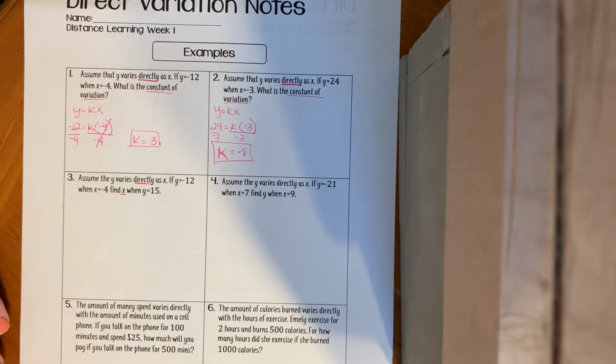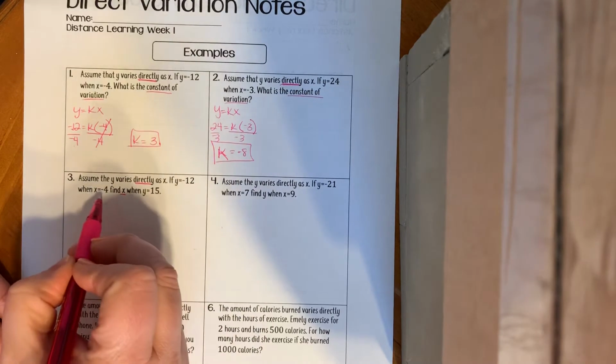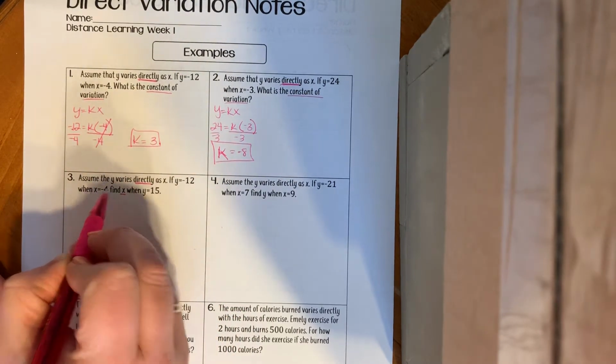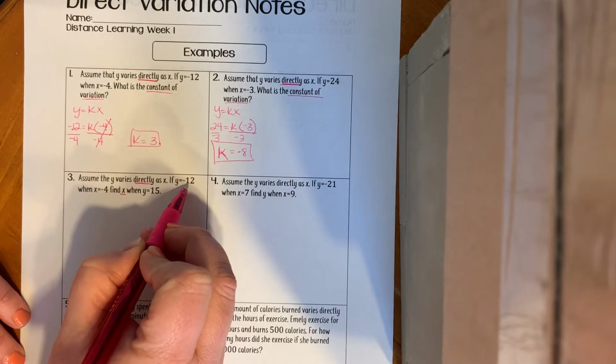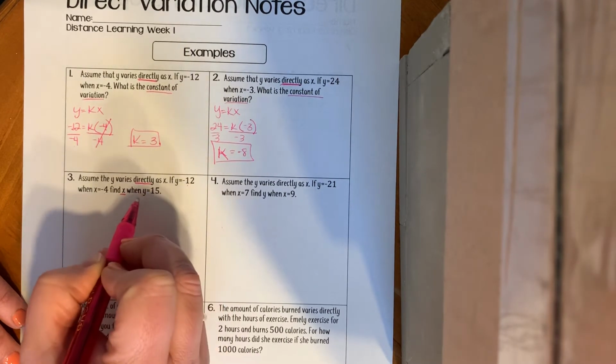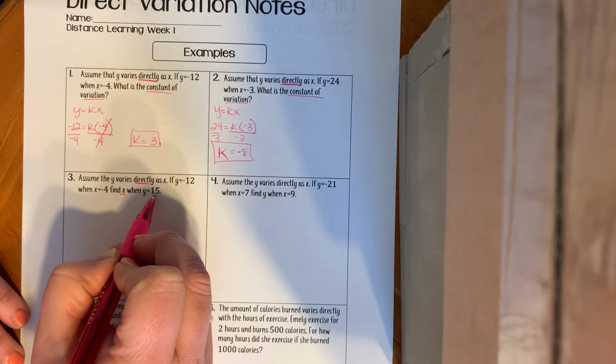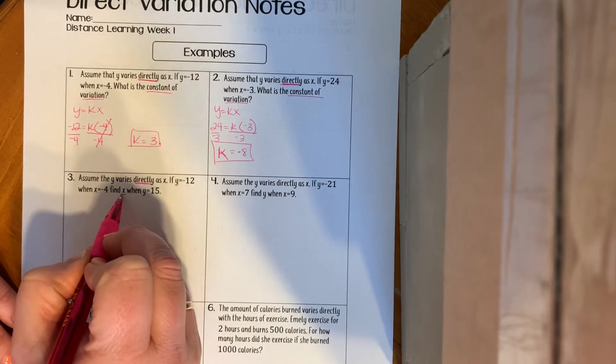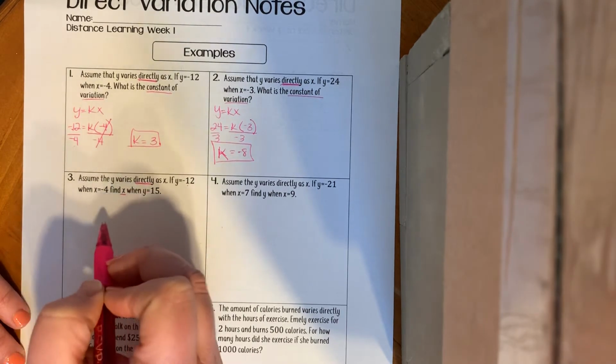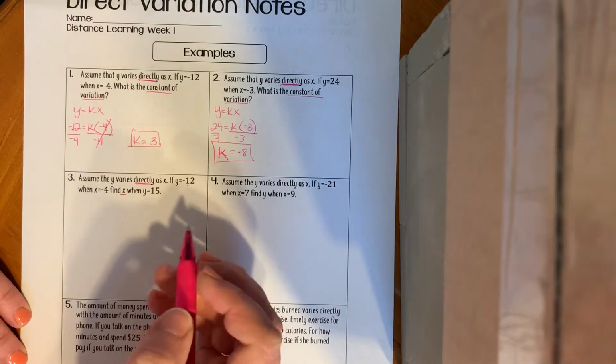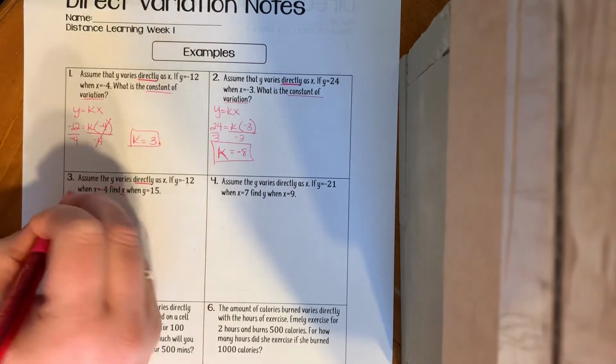Direct variation is a line. It's a line that goes through the origin. Like any other line, it has different points. What this is telling us is that one point is -4, -12. So basically what they're asking you to do is find the other point that has a y value of 15 and tell them what the x value is. To do this, the first thing you want to do is find the constant of variation.